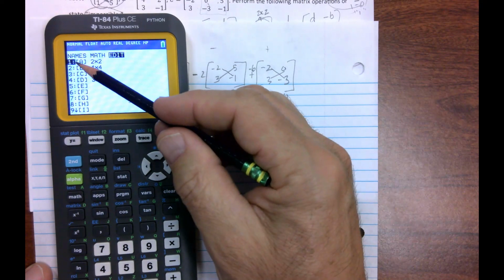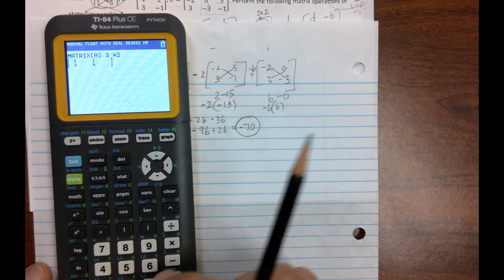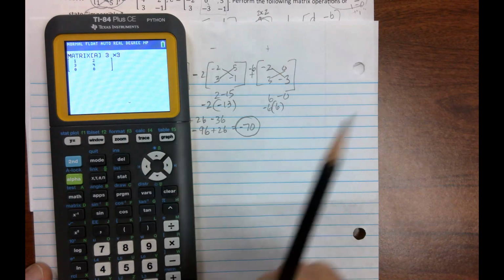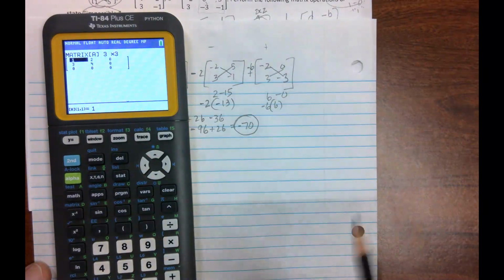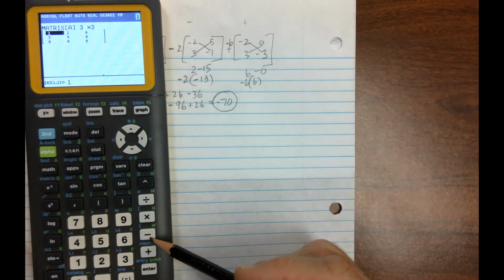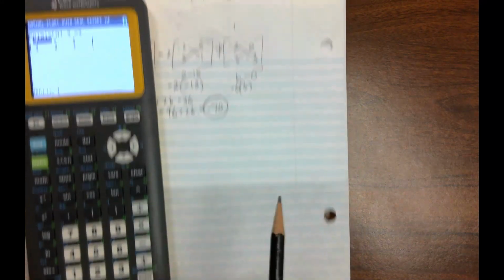I'm going to select this. I'm going to change this to 3 by 3. I'm going to hit enter, and now I've got this 3 by 3. I just need to fill things in properly. Don't use the subtraction button here. Use the negative button down here to input information.